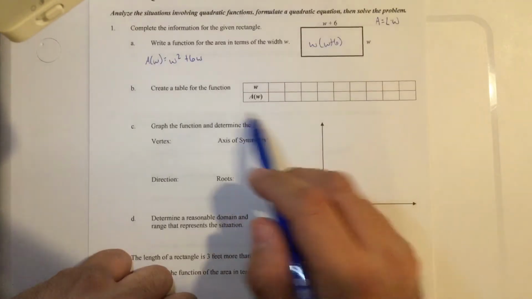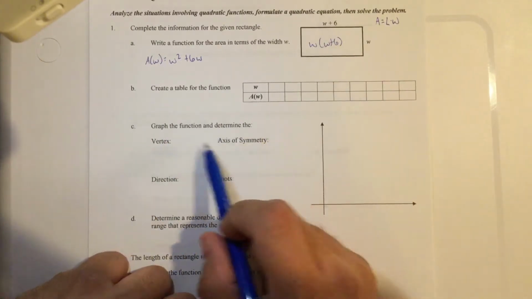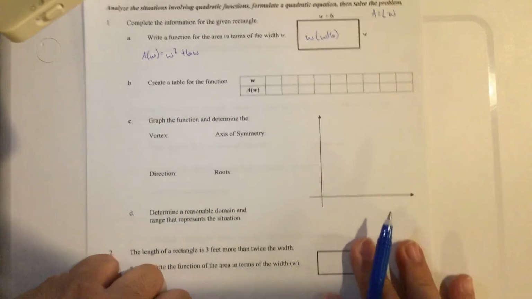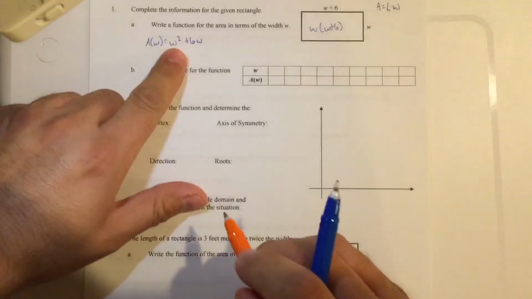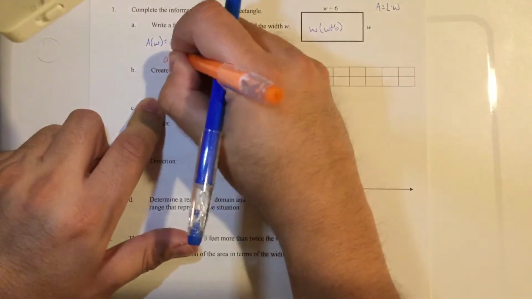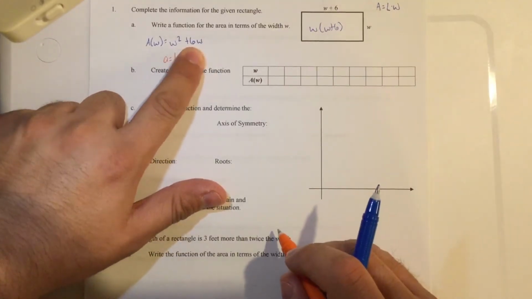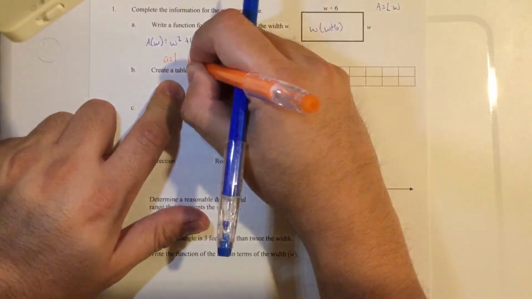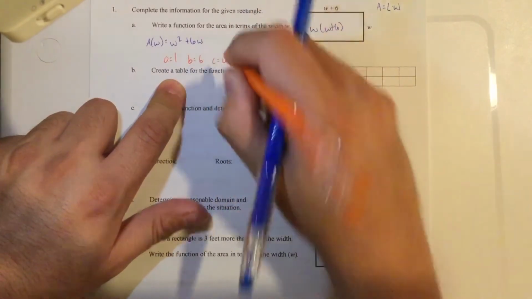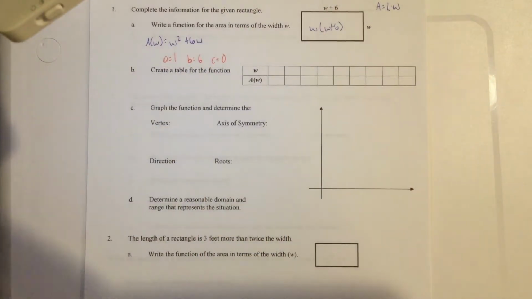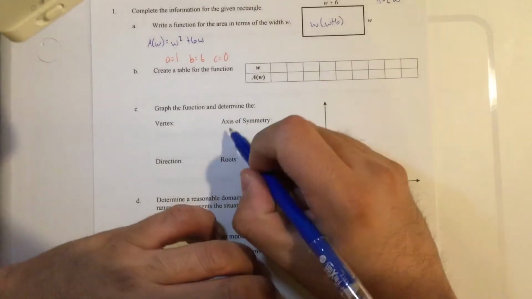All right, so usually we're going to have to find the vertex. So you notice on part C, there's stuff I can actually do here. So let's identify what we know. We see w squared, so we know that a is equal to 1. b is 6w, so it's just 6. And we can see that c is 0 because there's no c value. So I'm going to work out my information here.